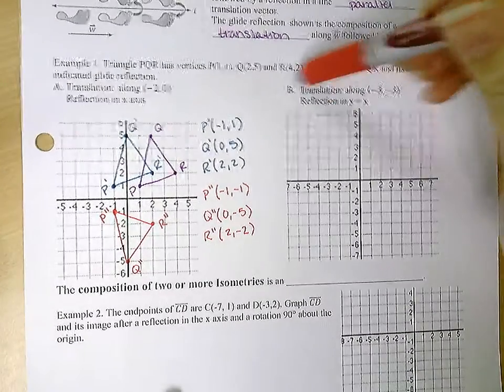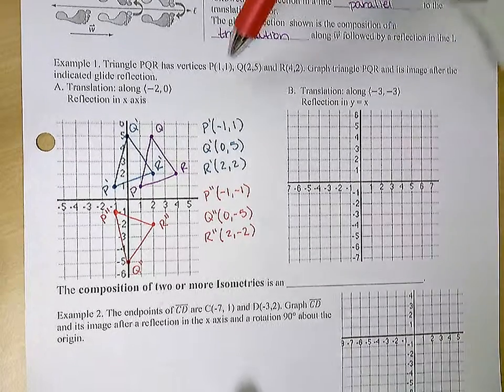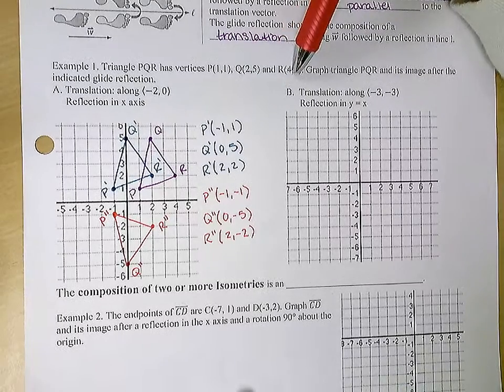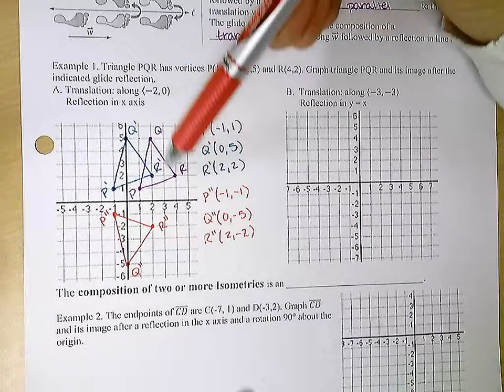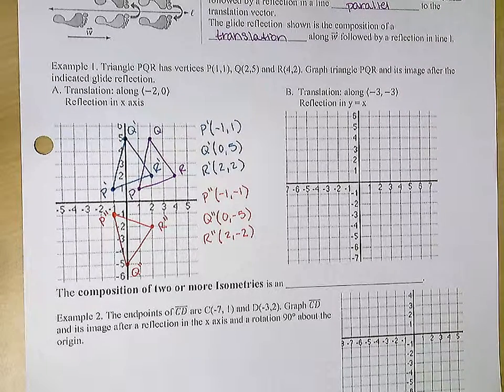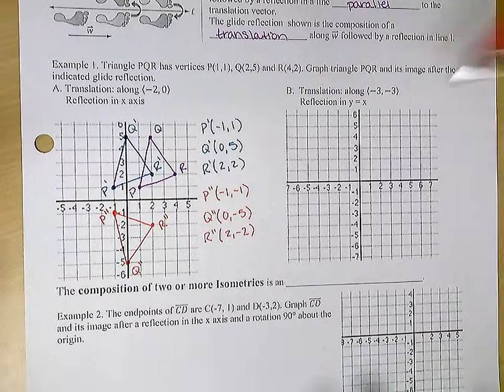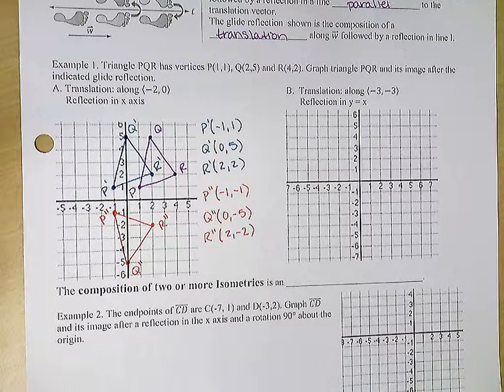Okay, so I want you guys to do letter B. So you're using these same pre-image coordinates that we did for this one. Okay, so this first triangle, we're using those same pre-image coordinates here as well. Except now you're going to translate along this vector and then reflect in the y = x line instead. Okay, so I want you guys to try letter B.